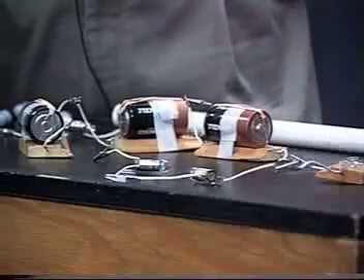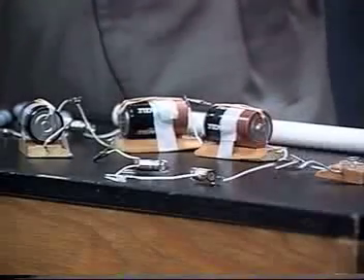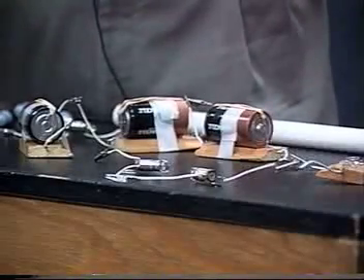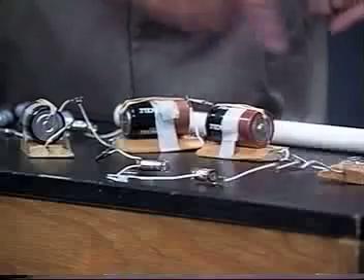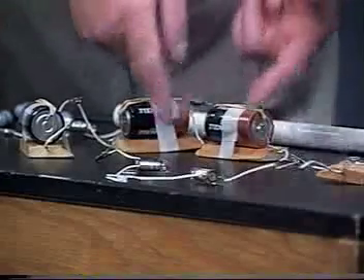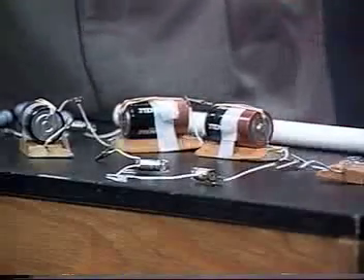It's connected to the battery. Nothing's happening. Why? It's not connected to the cell. Why does that make a difference? Because you need the energy from the cell. It can't go back around. They can't go back around.